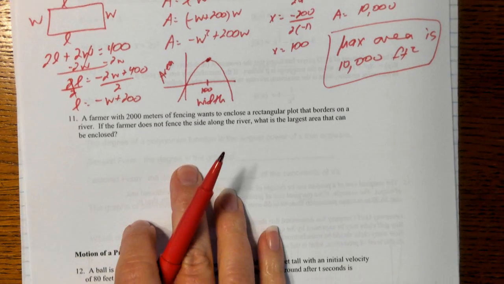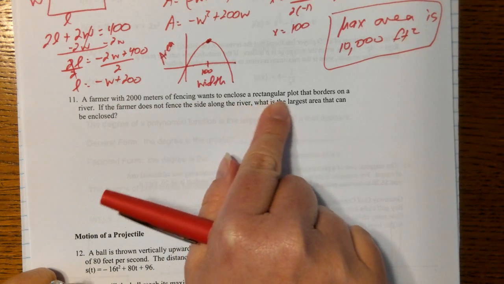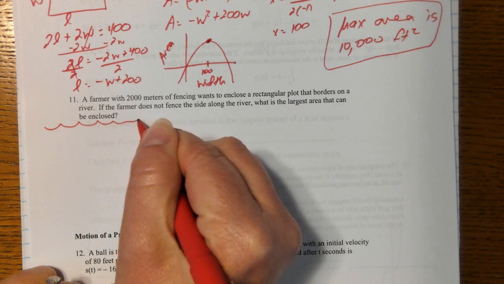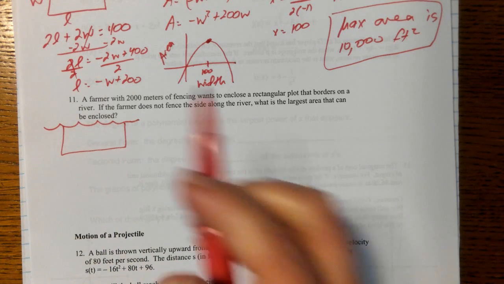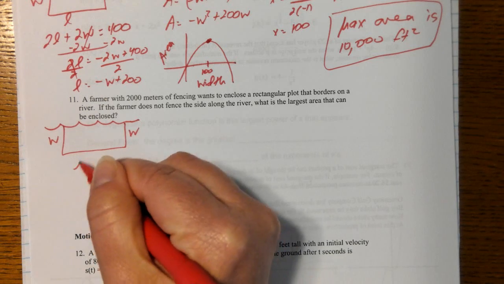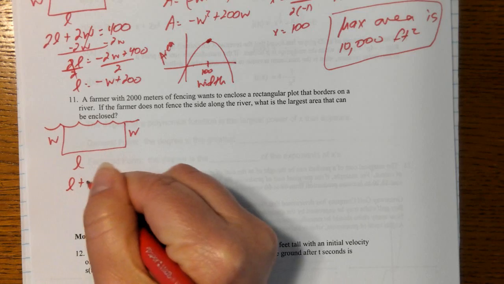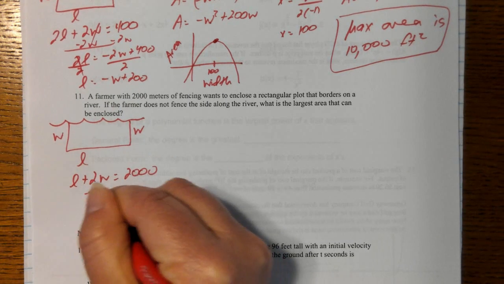Okay. Number 11 is very similar. 2,000 meters of fencing. He's going to enclose a rectangular plot, but it says it borders on a river. So here's my river, and I put my plot right next to it. So notice he only has to enclose 3 sides. He's got a width and a length. Okay, but he has 2,000 meters to use. So his length plus his 2 widths equals 2,000.